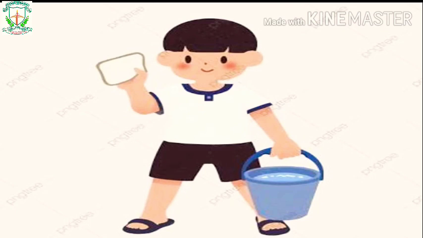In this picture, we can see that a boy is lifting a bucket of water. Is it possible for the boy to lift the bucket with water without holding it? No, there should be a direct contact between the boy and the bucket.